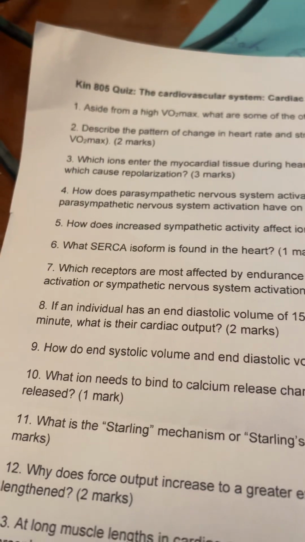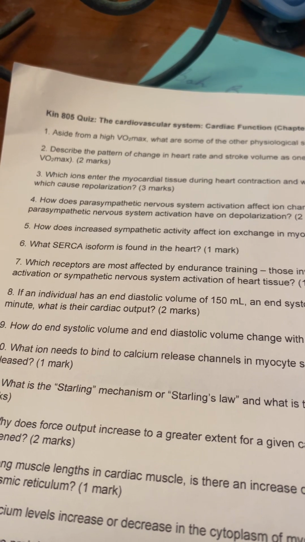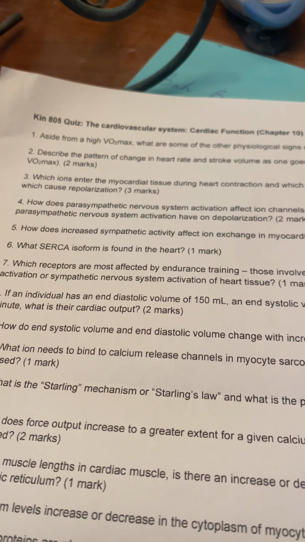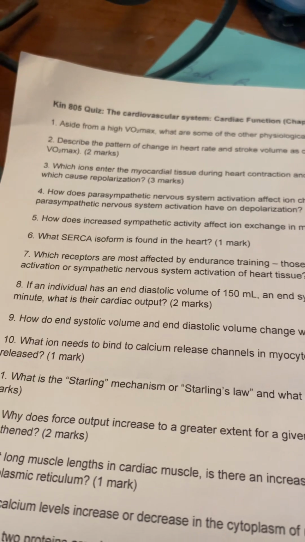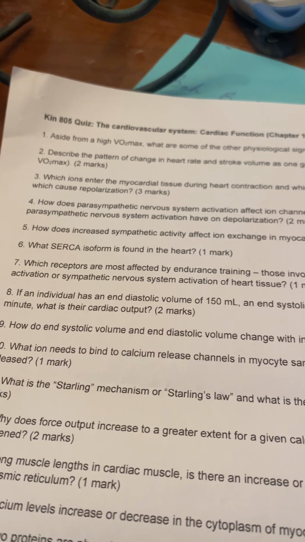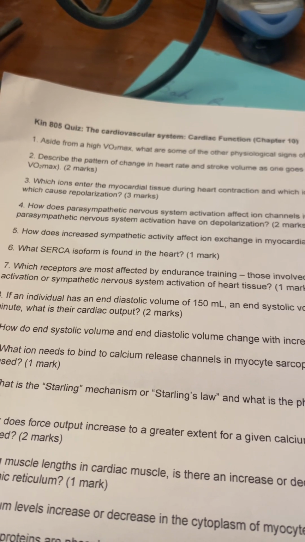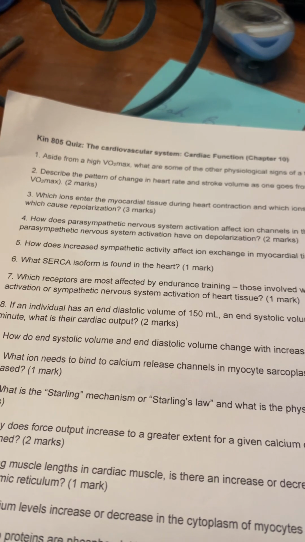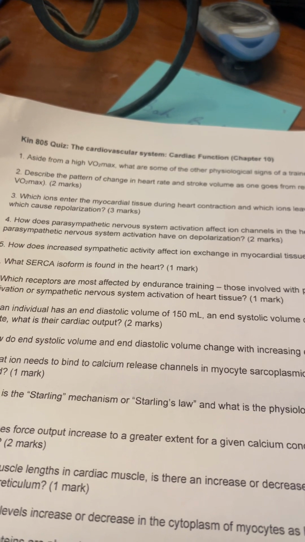Number 10, what ion needs to bind to calcium release channels in myocyte sarcoplasmic reticulum before calcium can be released? We kind of covered that in the previous question. The answer here is calcium. So calcium comes into the heart tissue along with sodium, and that calcium that comes into the heart tissue potentiates the release of calcium from the sarcoplasmic reticulum.